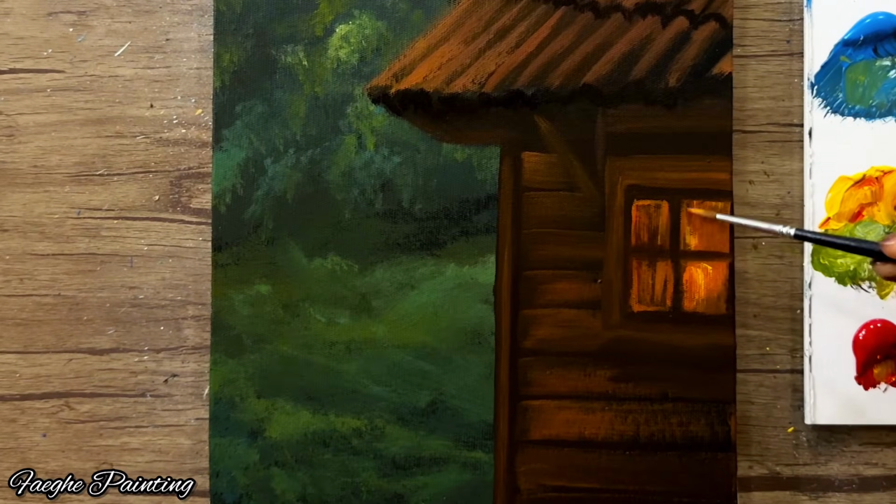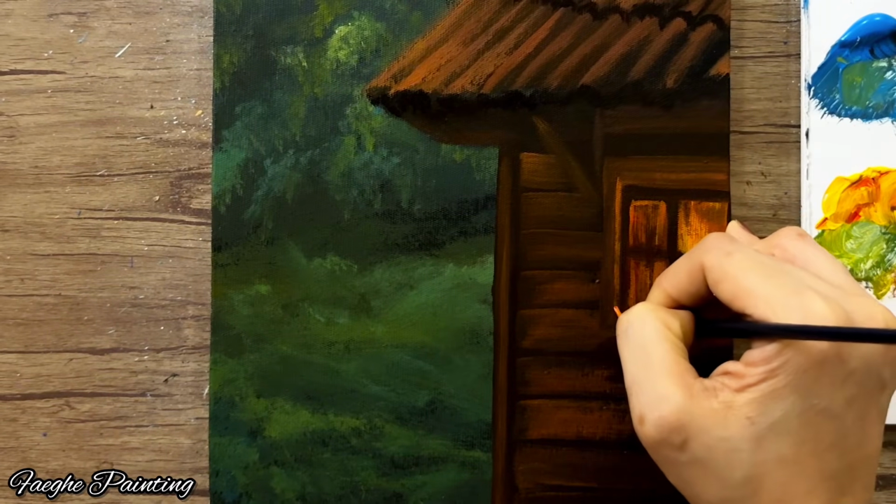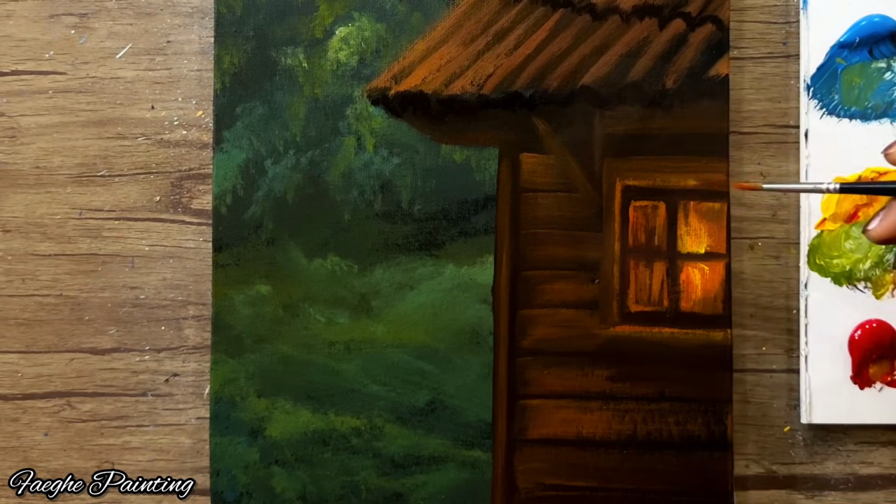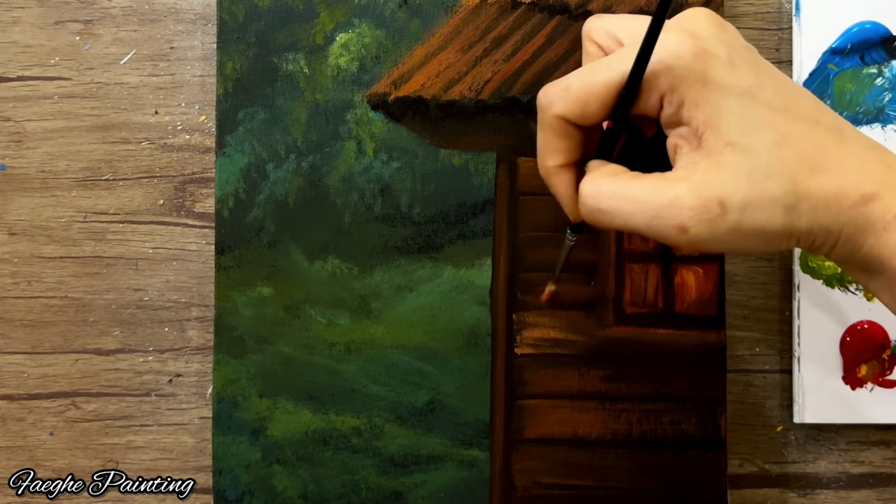Now that parts of the cabin have dried, I can add brighter highlights. I emphasize the warm glow around the window and place subtle highlights along some of the wooden boards.